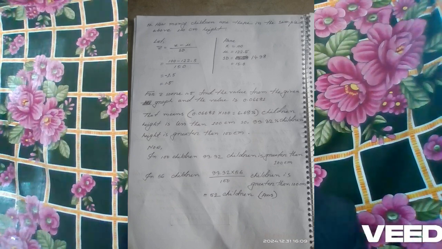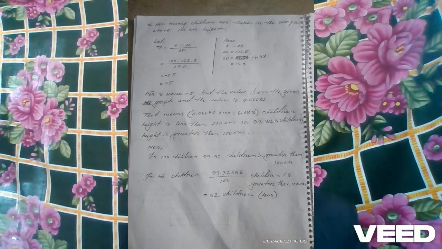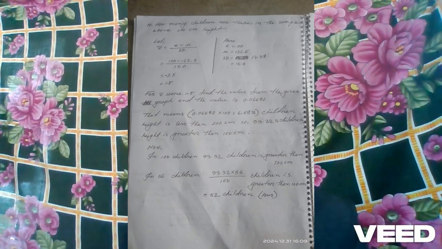Question number 10. How many children are there in the sample above 100 centimeters? The x value is 100 centimeters, mu value is 122.5, and SD is given as 2. So 78 percent of children are greater than 100 centimeters in height. Of 56 children, 52 children are there in the sample above 100 centimeters.